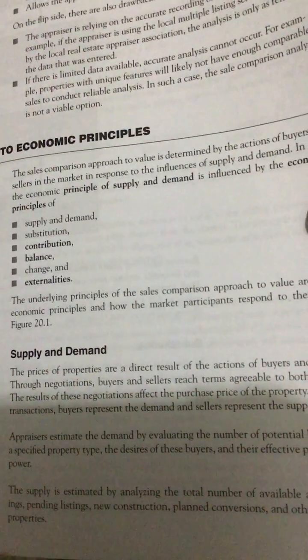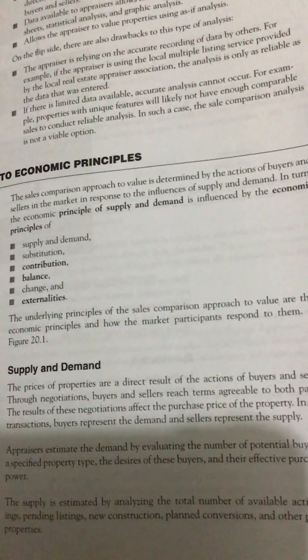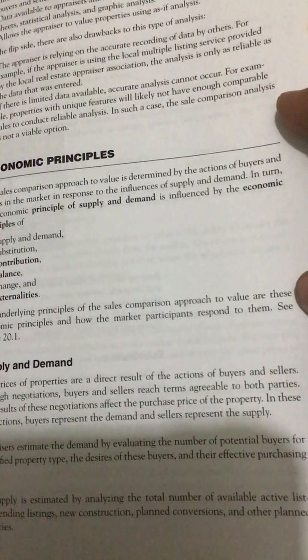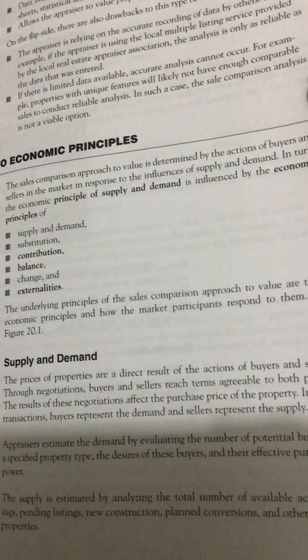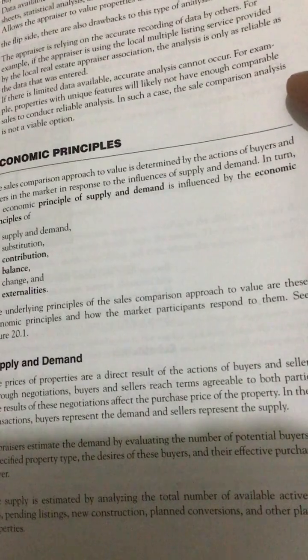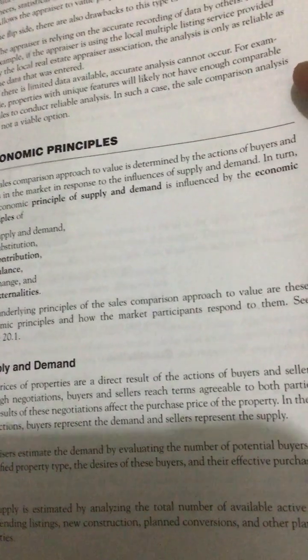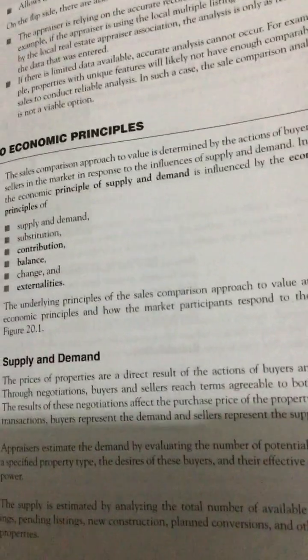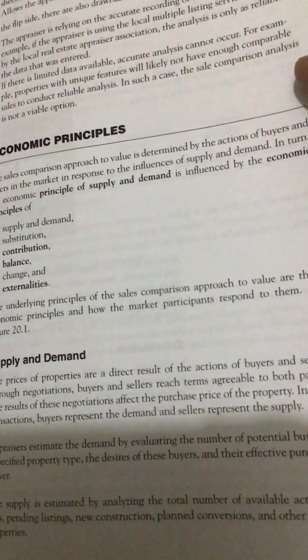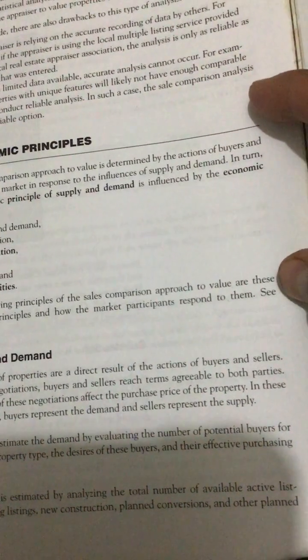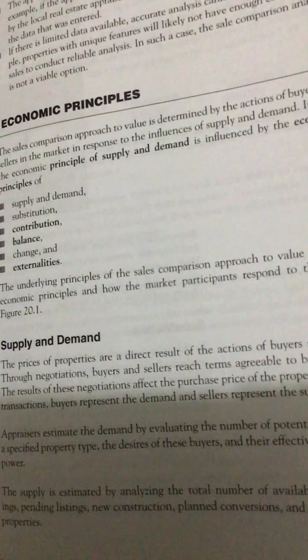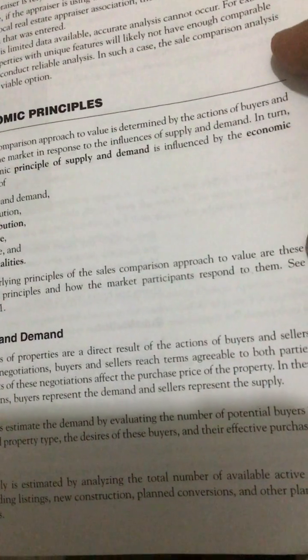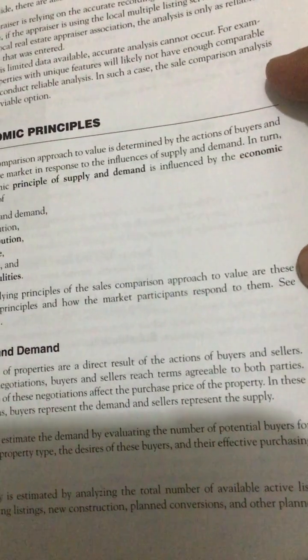Supply and demand. The prices of properties are a direct result of the actions of buyers and sellers. Through negotiations, buyers and sellers reach terms agreeable to both parties. The results of these negotiations affect the purchase price of the property. In these transactions, buyers represent the demand and sellers represent the supply.